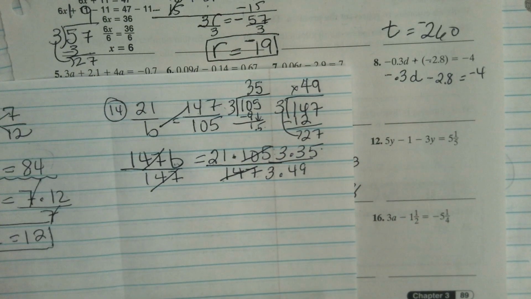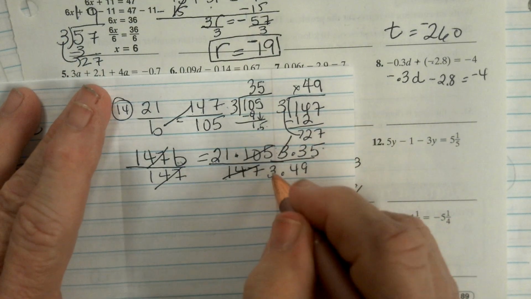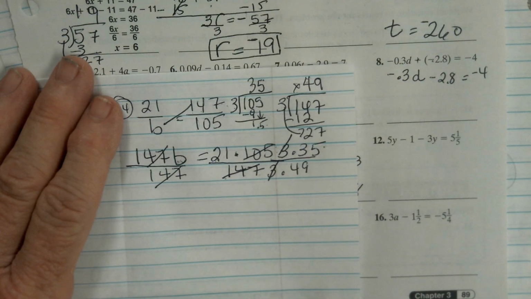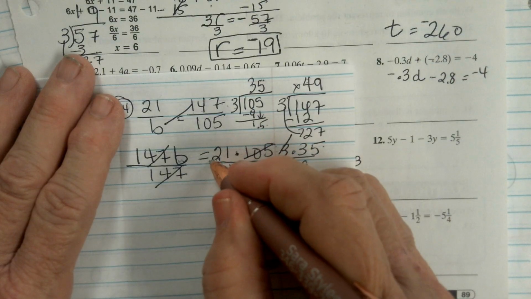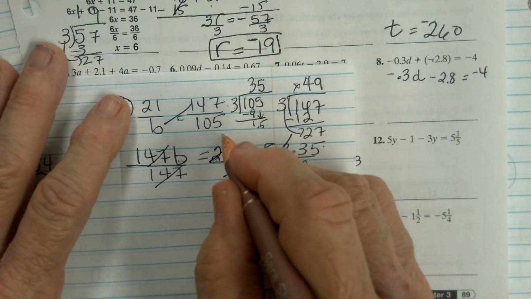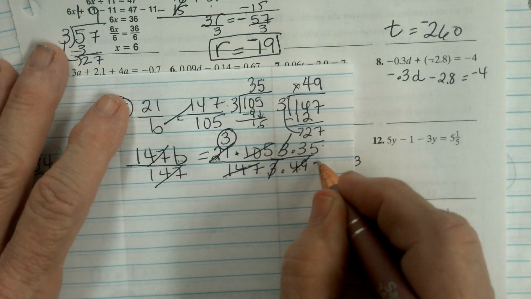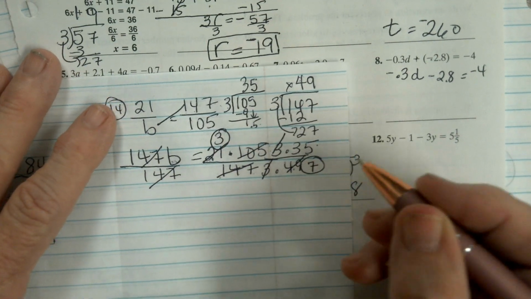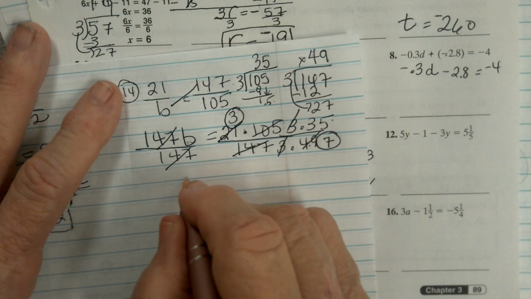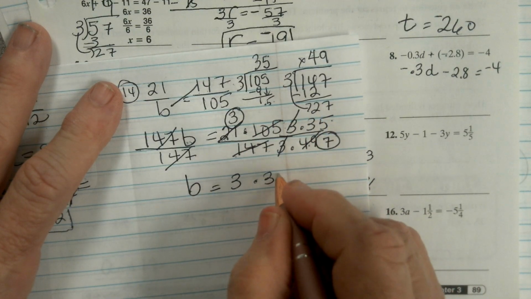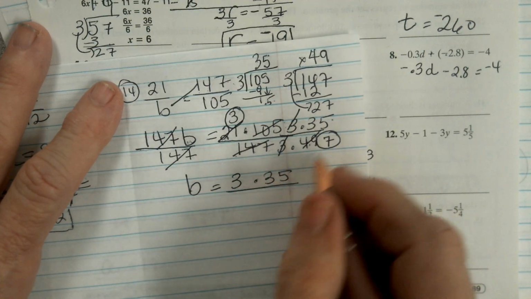Okay, so now look at it. What can I cross off? Can I cross off the 3's? Yes. And then, is there something that goes into both 21 and 49? 7. So I can reduce this by 7. 21 divided by 7 is 3. 49 divided by 7 is 7. Because it's getting so messy, I'm going to write down what I have left. I've got 3 times 35 over 7.